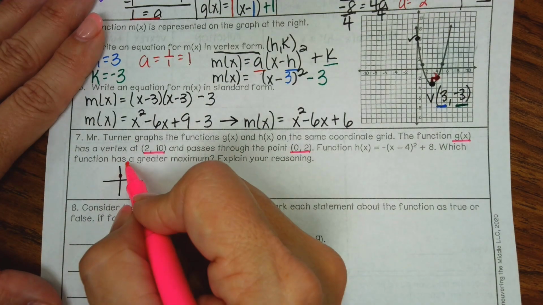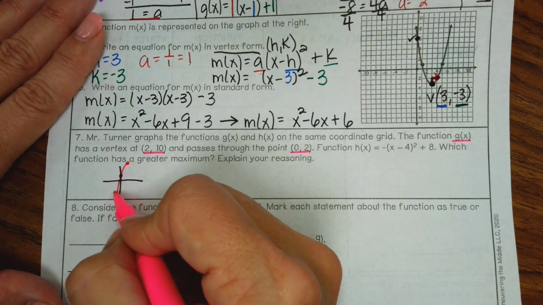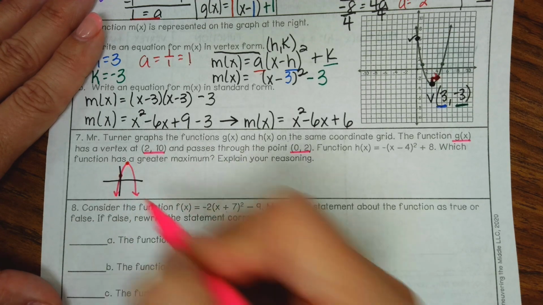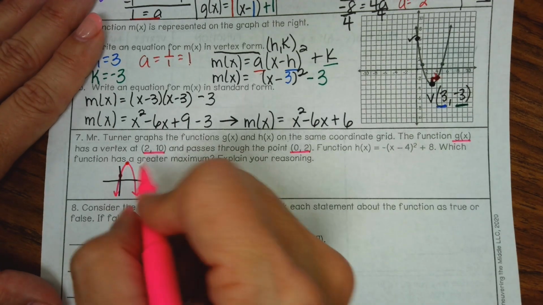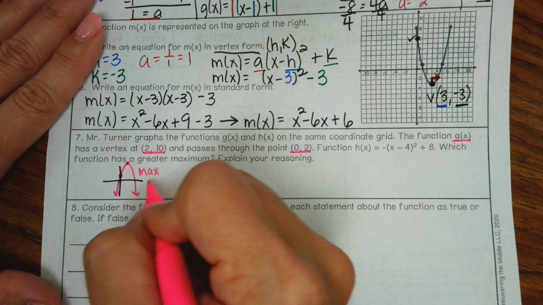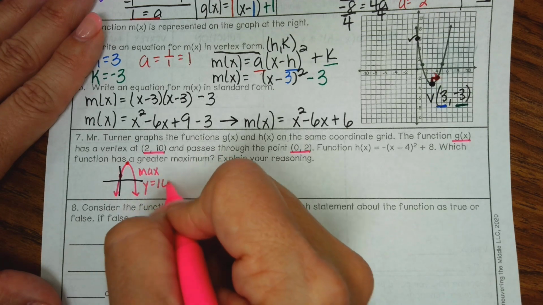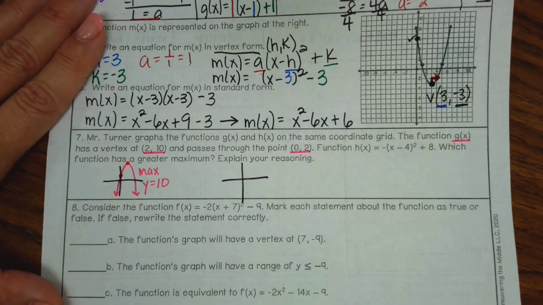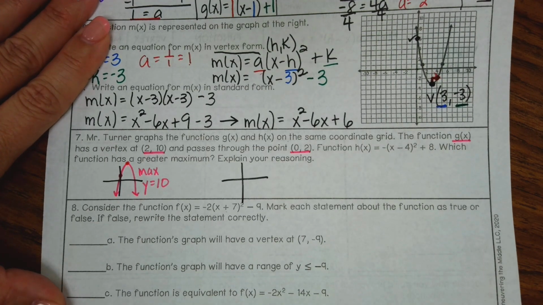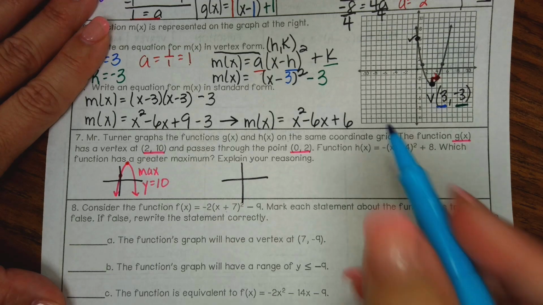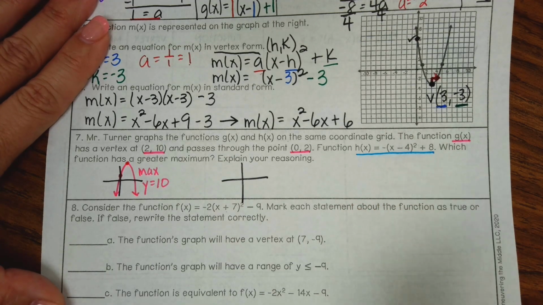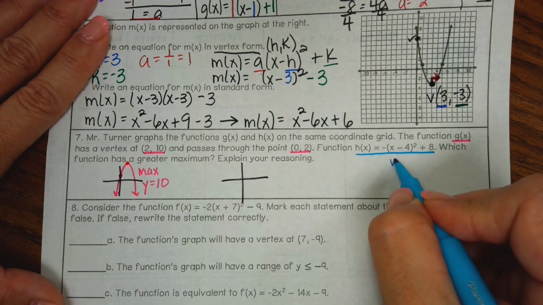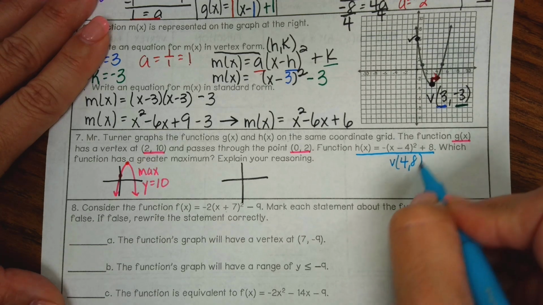Well, if the vertex is right here, doesn't it have to open down? So this is a max at y equals 10. All right, now let's do the second one, h of x, and this is my vertex for 8.